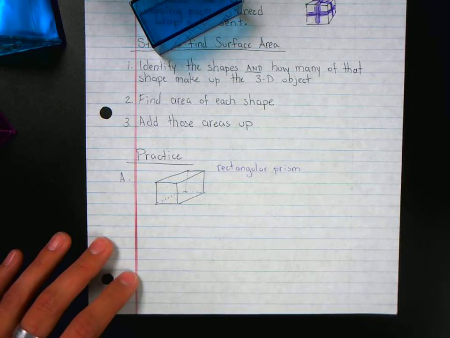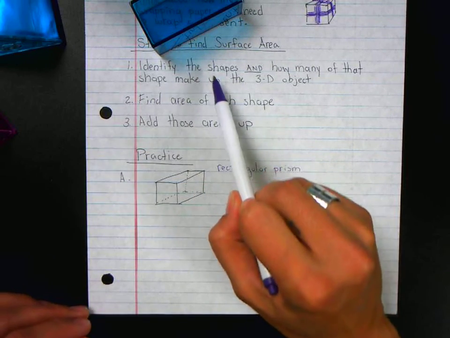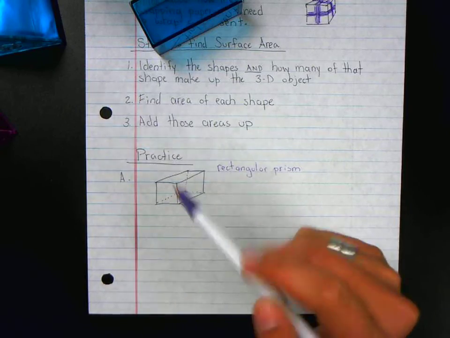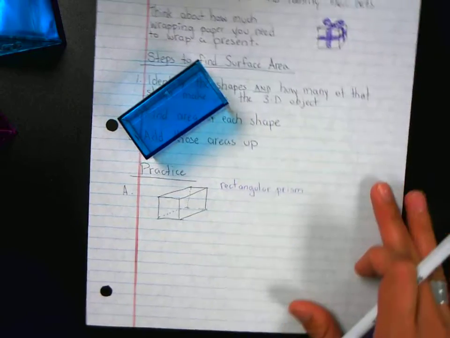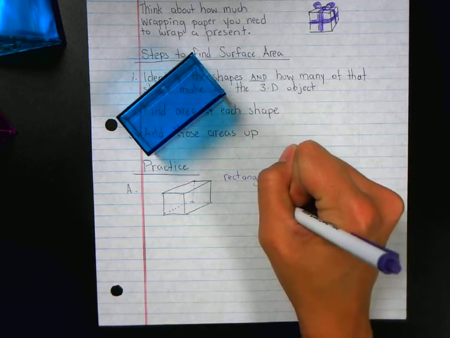Okay. All right, so first we are going to identify the shapes and how many of that shape make up the 3D object. So if I look at my 3D object here, we can even look at our beautiful model sitting here. Okay. What kind of shapes do we see? Okay, so step 1 is our shapes.